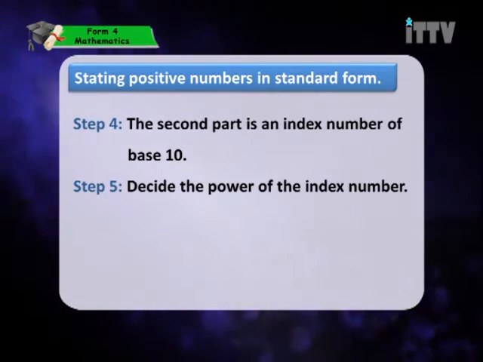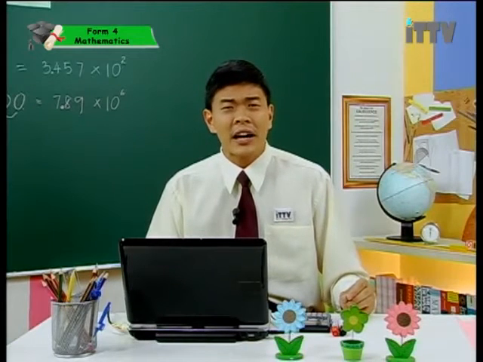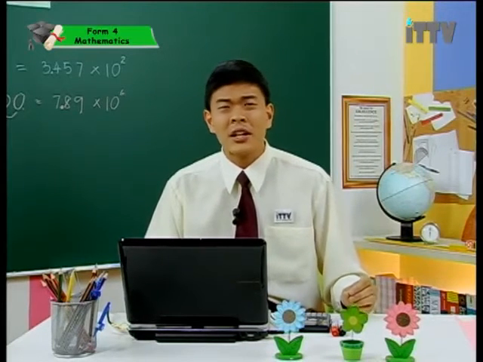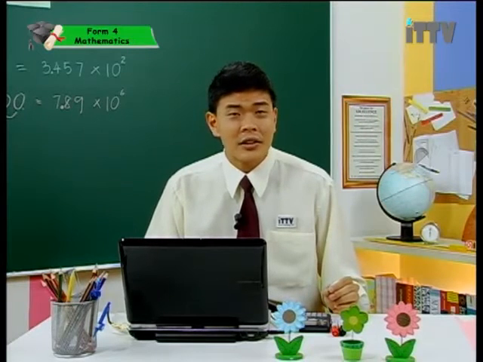Now, let's look at numbers which are less than 1. Just now we have looked at numbers which are greater than 1, the very, very large numbers. What about numbers that are less than 1? It means the numbers which have a lot of zeros before the first significant figure.